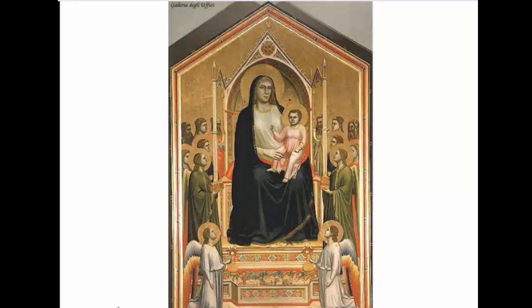You thought I made that up, didn't you? Well, there you see it. It's the blessing, the sign of blessing there. Anyway, here we see Mary holding baby Jesus, surrounded by saints and angels and those kind of people, but it's a much more realistic setting.